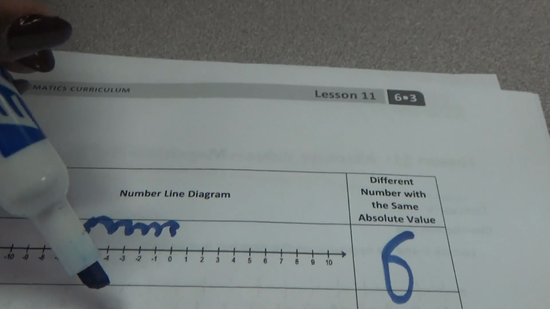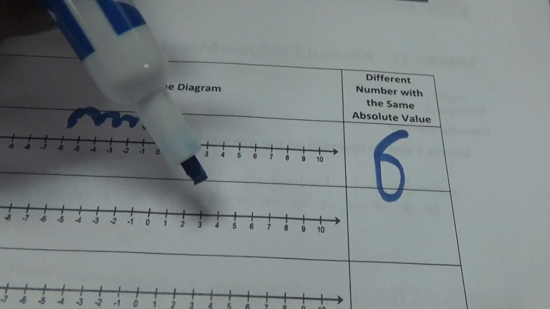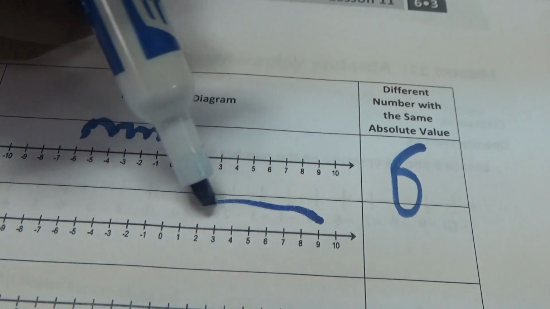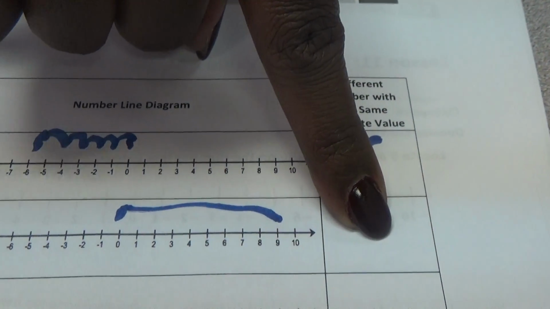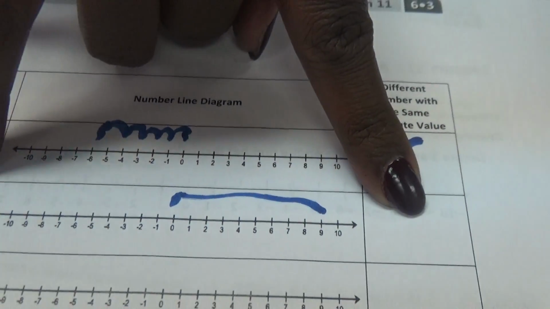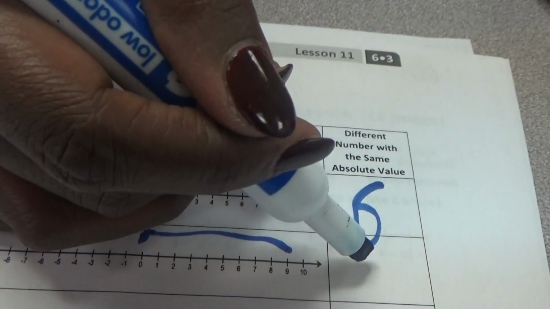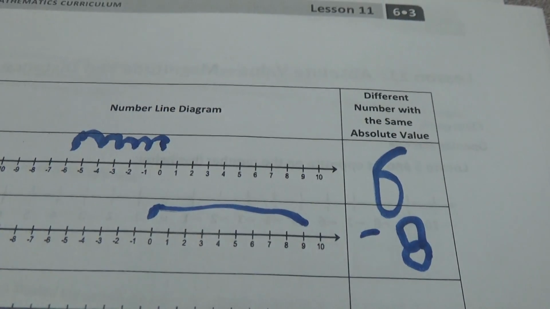Now we'll do the same thing. Start at 0 and go to a positive 8, which will be here. And then what's another number that would still give us an absolute value of 8? Negative 8. Okay? So you're going to finish that table doing the exact same thing.